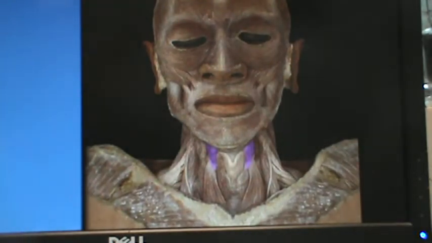What would be the origin of this one? That would be the thyroid cartilage. What would be the insertion of this one? Hyoid bone. What would be the action? It depresses the hyoid. All right, let's go on.